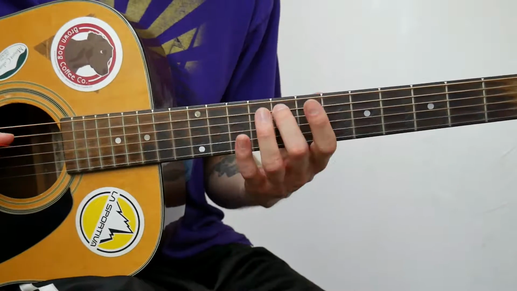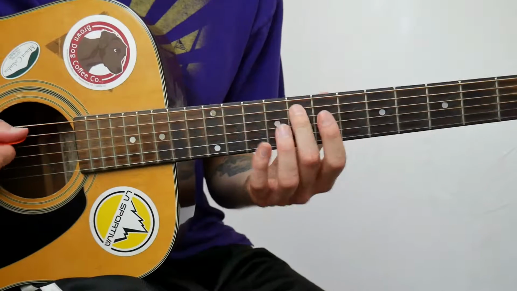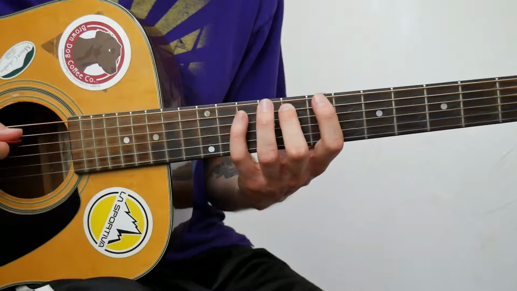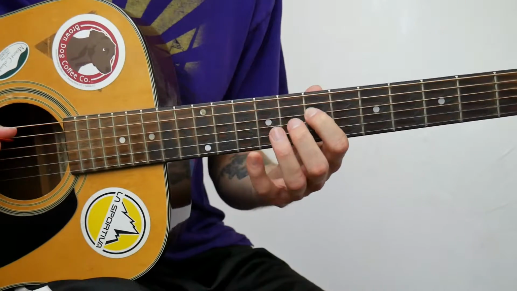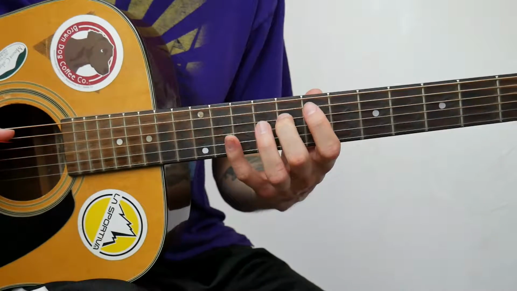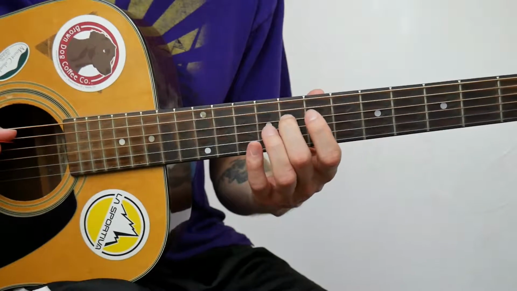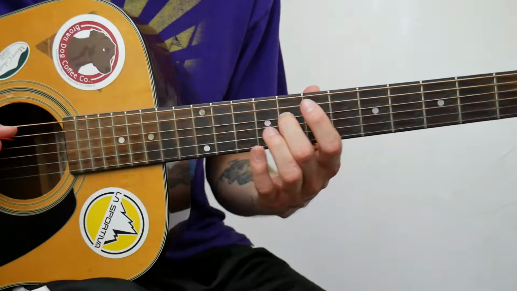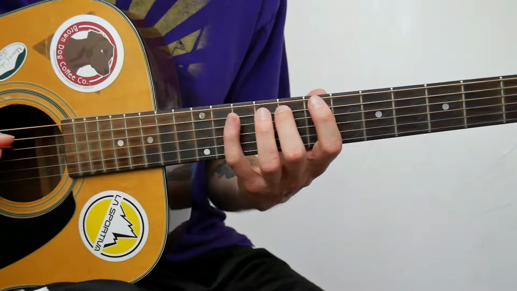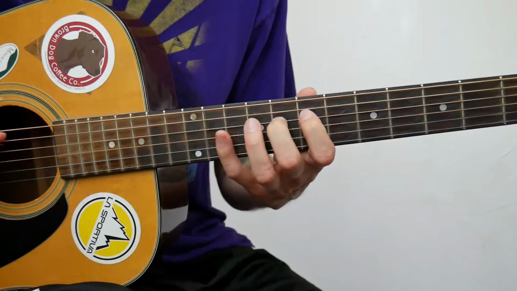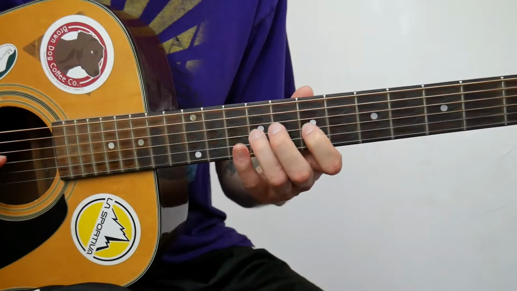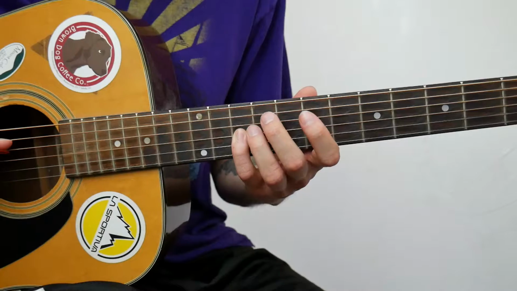So if we're identifying the notes, this is what the scale is going to be: F, G, A, B flat. Okay, so there's that one flat. We're thinking in terms of flats. There's no more sharps when we're going through the circle of fourths, there's only flats. So we have F, G, A, B flat, C, D, E, F.